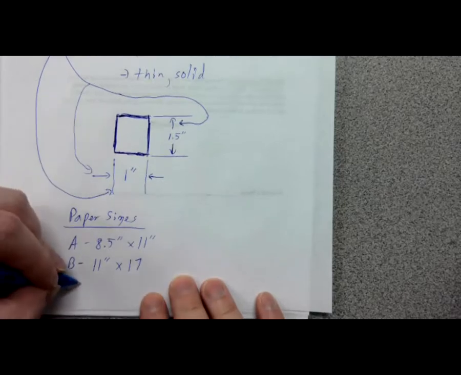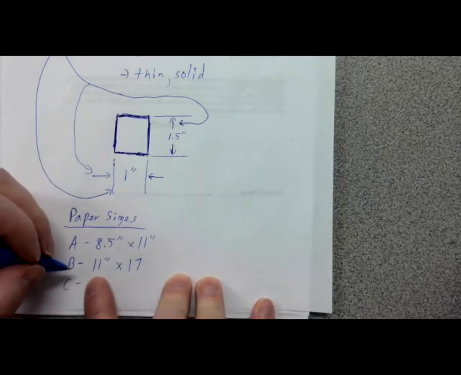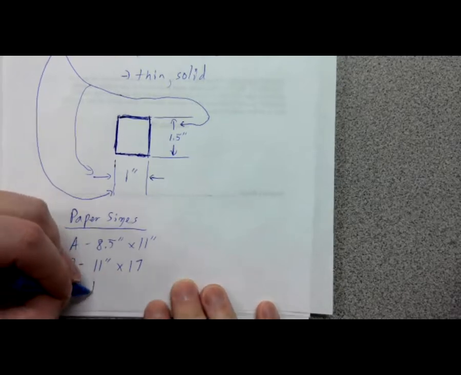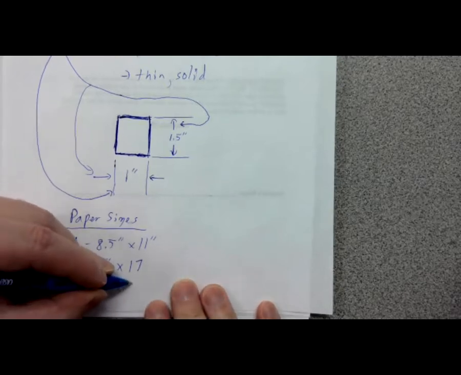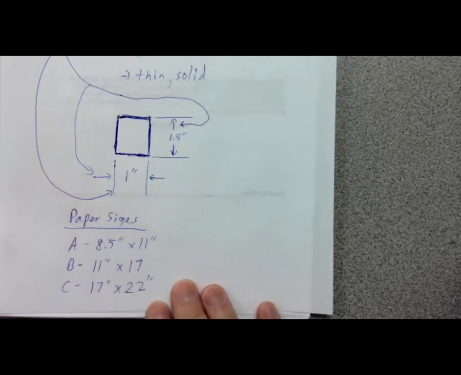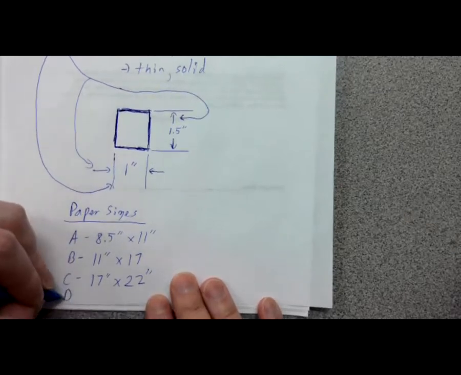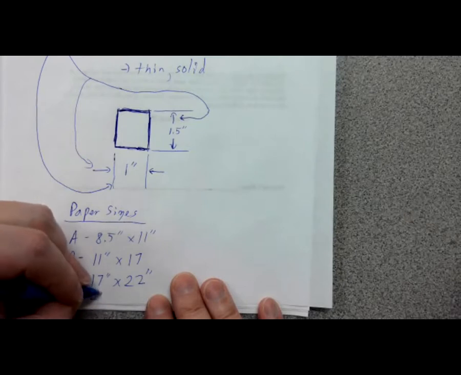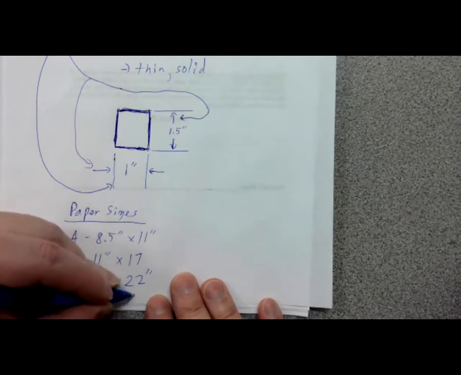And so a size C paper, now the 11 is in the B, the 11 is the smaller one. So in a size C paper, we would double the 11. That's a 17 by 22 inch. And then of course D, it just goes up from there. The pattern repeats. D would be 22 inch by 34 inch.